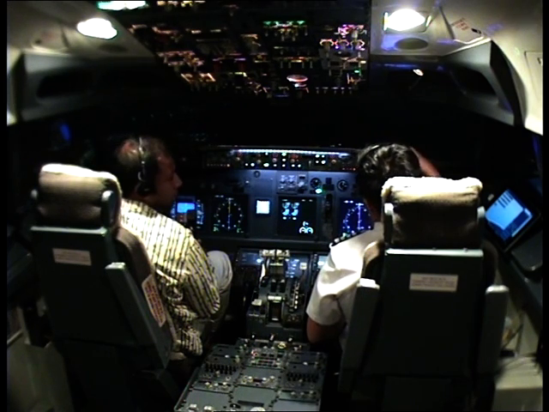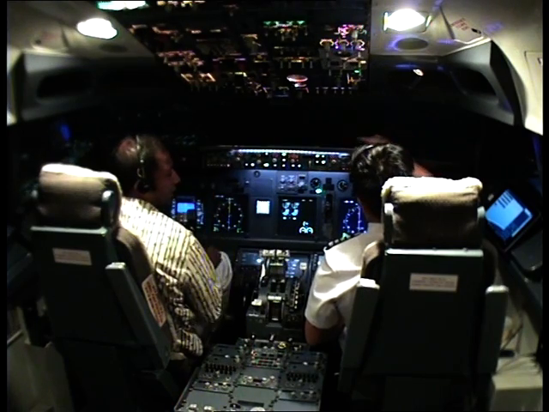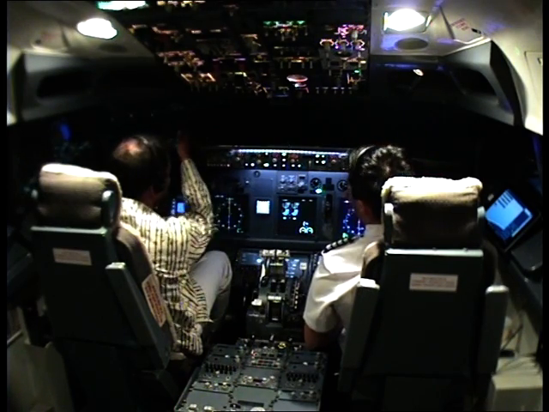Okay, so as you know, the famous approach, we need to turn right. So in fact, to help us in the turn, you'll see some lights on the ground. Yeah. You see the hills on the left?